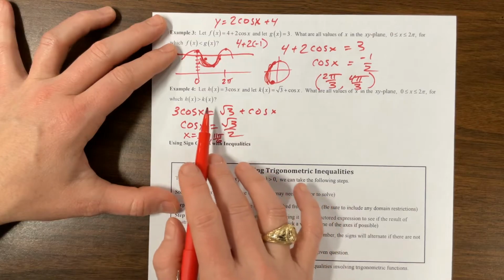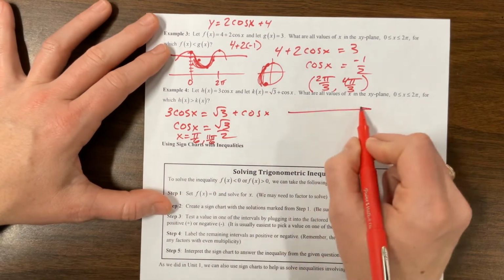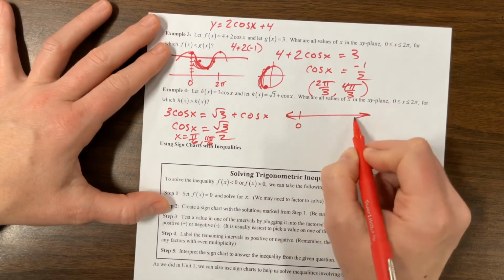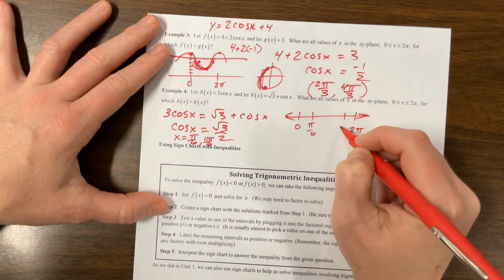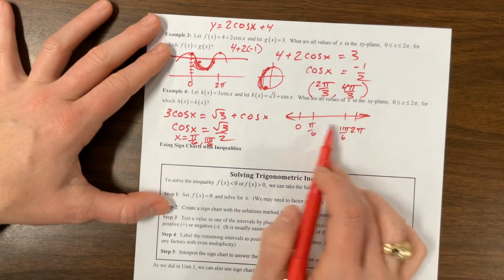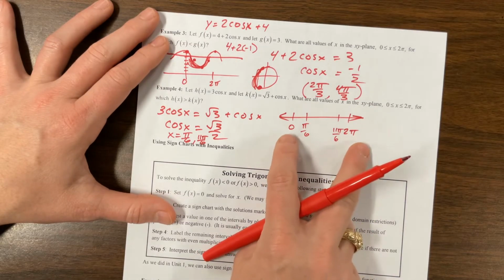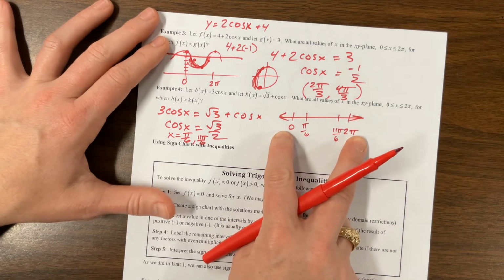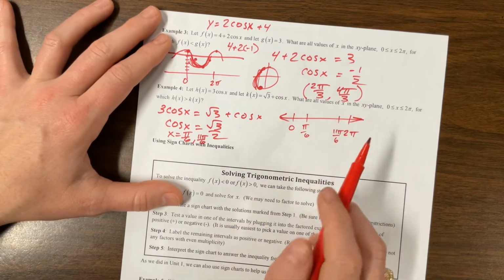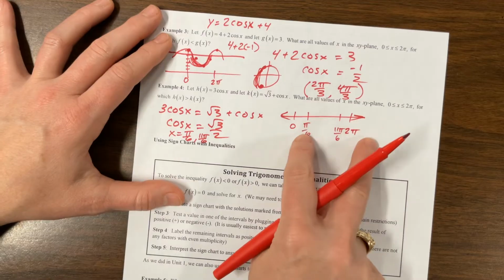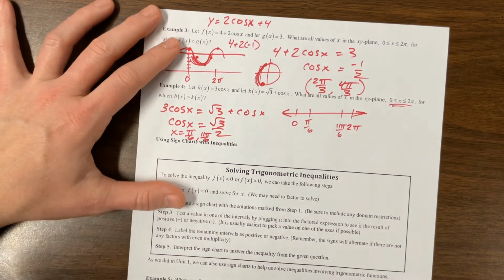Okay, so let's try a number line. We're going from 0 to 2 pi, and we have pi over 6 and 11 pi over 6. But notice these 0 and 2 pi are not intersection points, so I could use those to plug in and see which one is greater. Normally we can't use things that we draw on the line, but these aren't zeros and these aren't asymptotes. These are just random domain restrictions that they've given us.